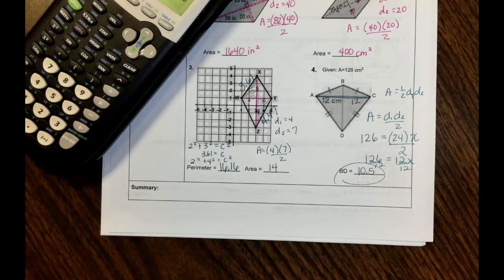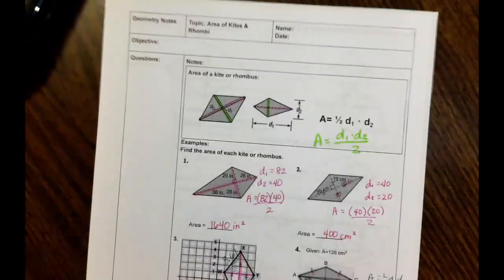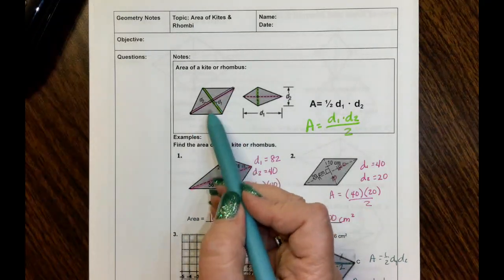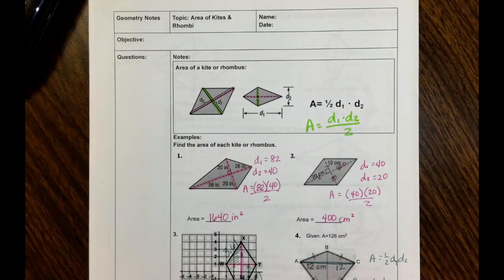So the area of a kite and a rhombus depends on the diagonals. We can use the diagonals: diagonal 1 times diagonal 2 divided by 2 gives us the area of a kite or a rhombus.